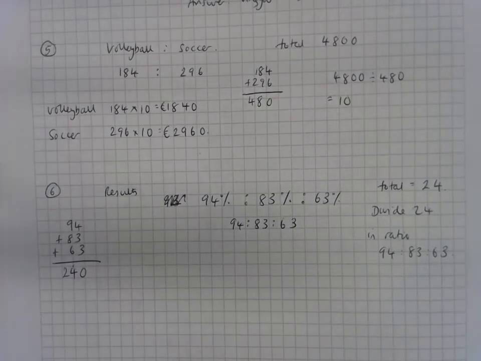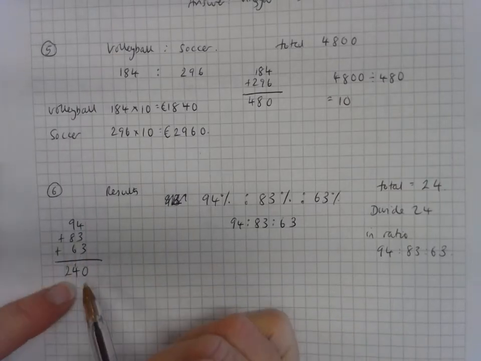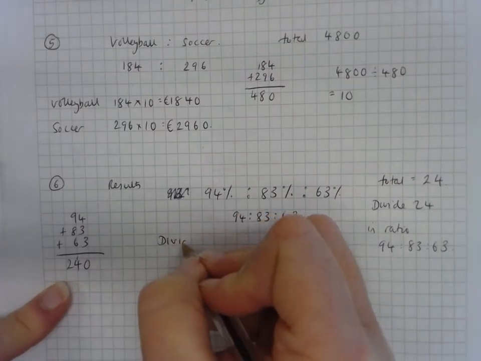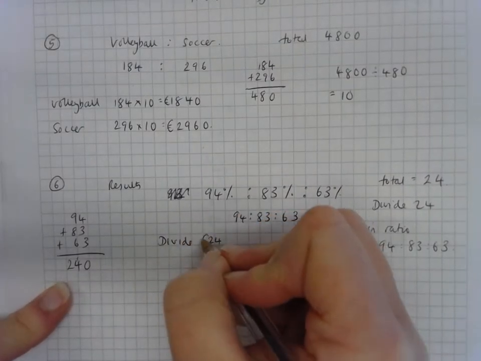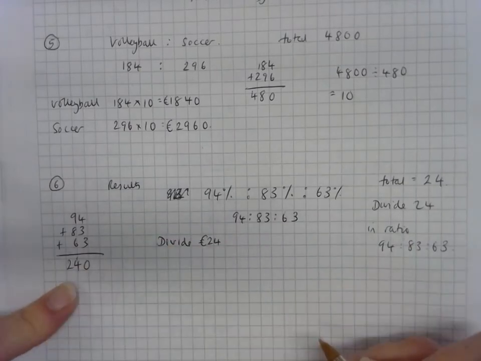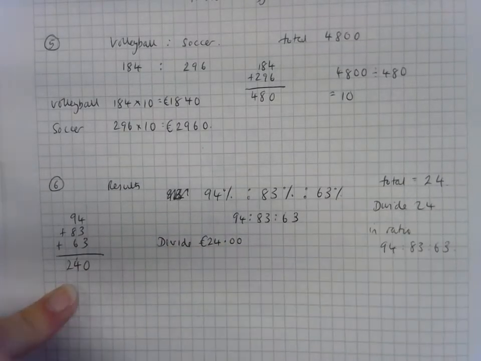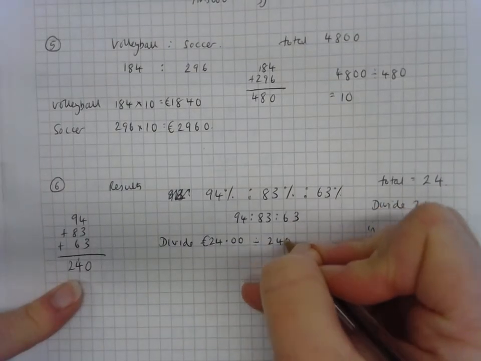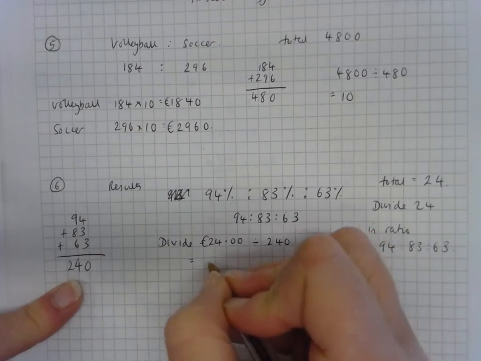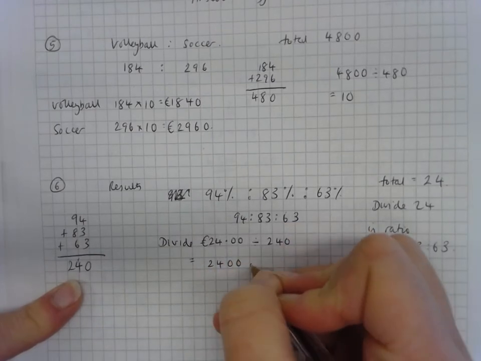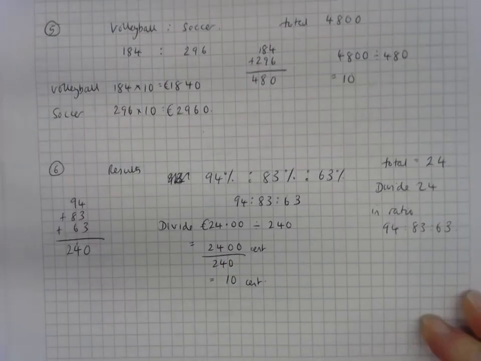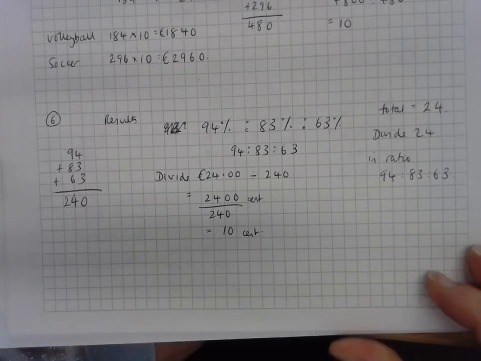And then question 6 is a little bit weird because when I add up all the ratios together I get 240. So I'm trying to divide 24 euro into 240, so I may just want to add in some zeros there. So 24 euro divided by 240 will give me, I think, 10 cent, won't it? 2400 cent divided by 240, yeah, will give me 10 cent per part. So for every percentage they get in their score, they're going to get 10 cent.